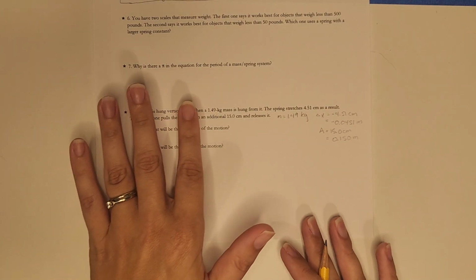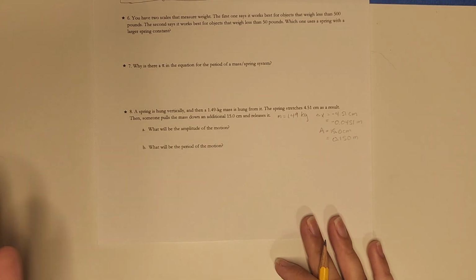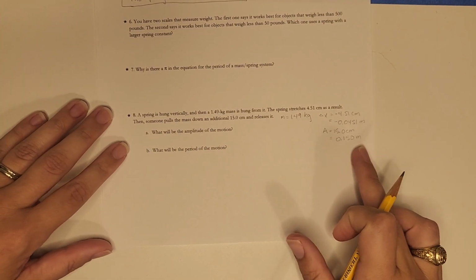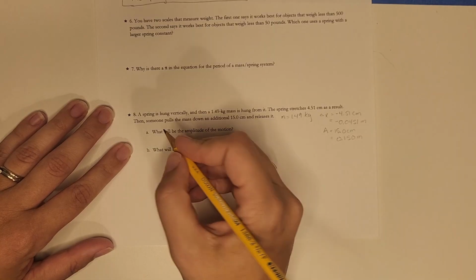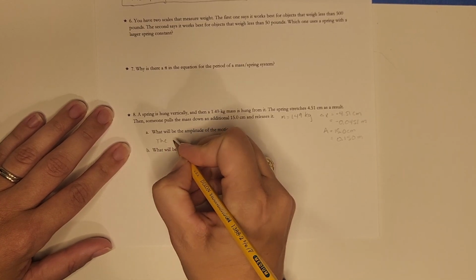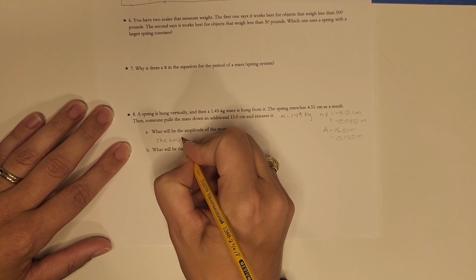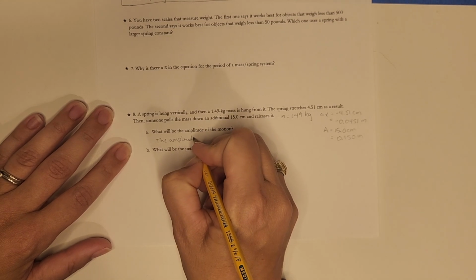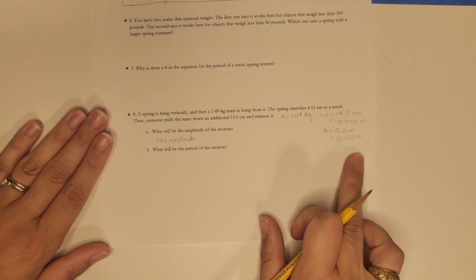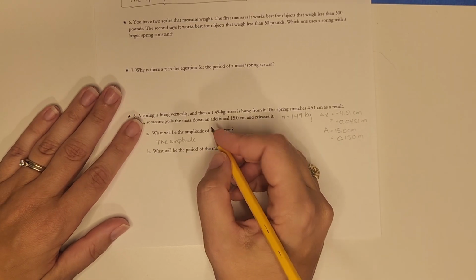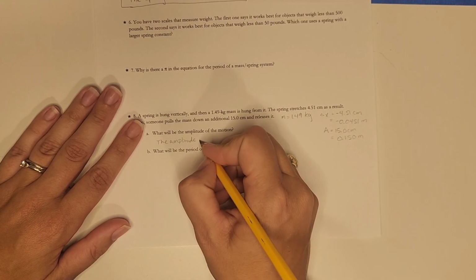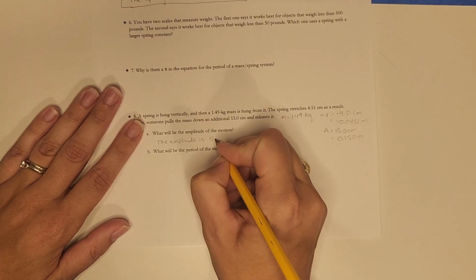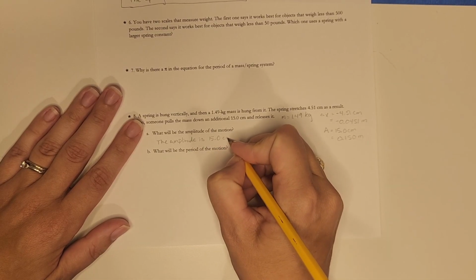Well, because we stopped and organized all of this, we already know what the amplitude is because we just wrote it down, and that's going to be 15.0 centimeters. And we can leave it in centimeters here or use the converted 0.150 meters. Either answer is correct. We'll just leave it as centimeters for now.